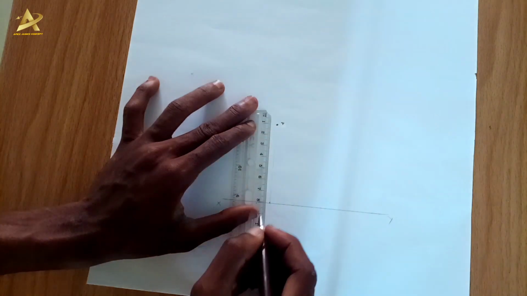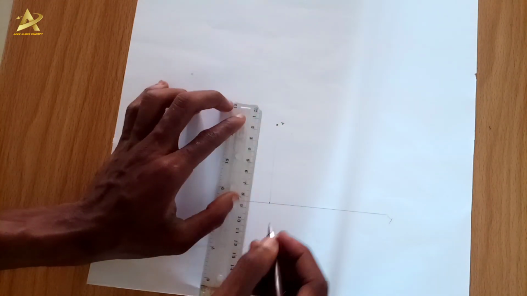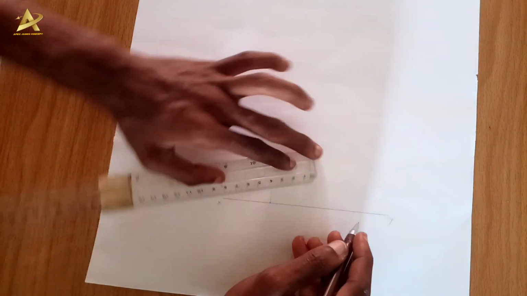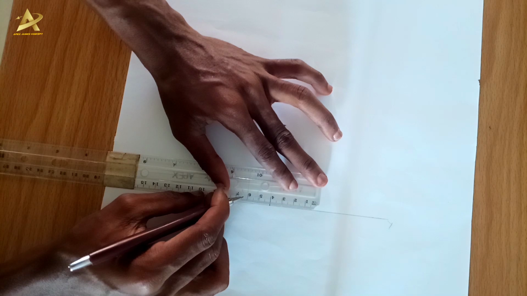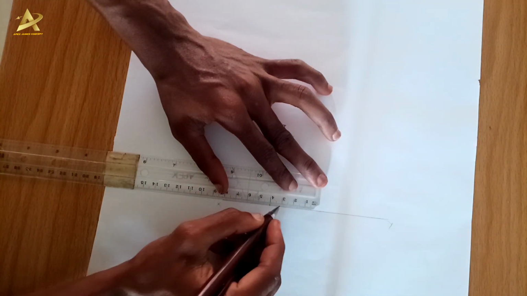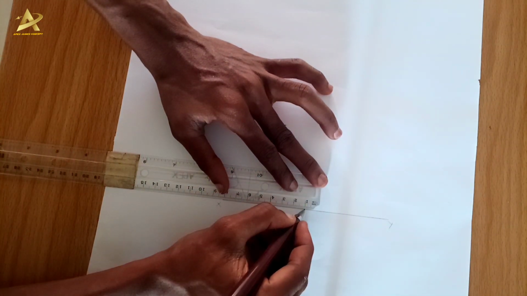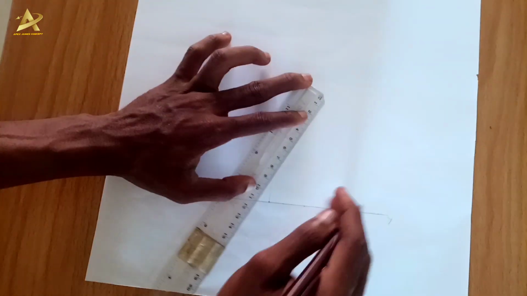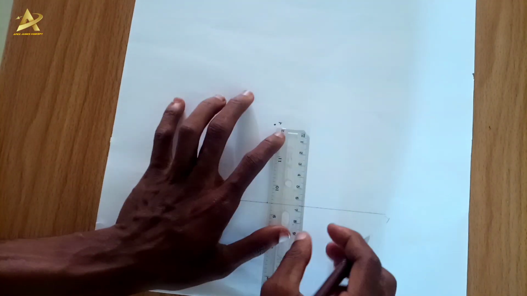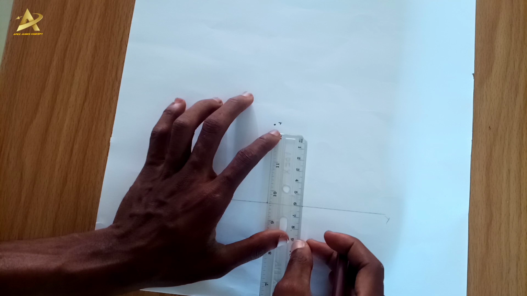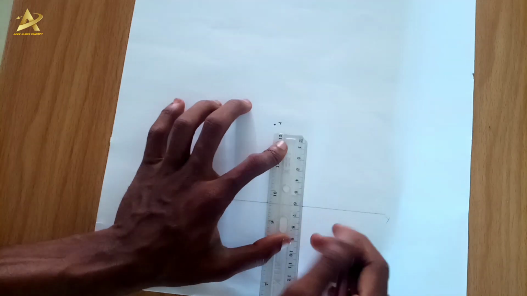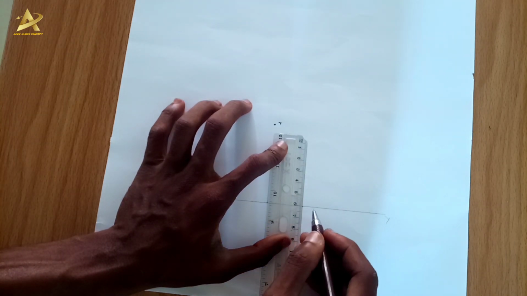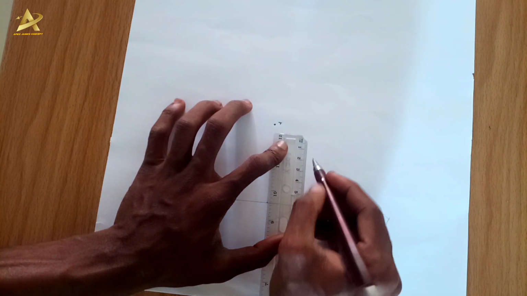Now to get my S, I'll move 30 millimeters away from T on this plane XY: 10, 20, 30. Then on that point 30, I will draw another perpendicular line, and this line will be tracing the point S, which is 40 millimeters away from the plane: 10, 20, 30, 40.